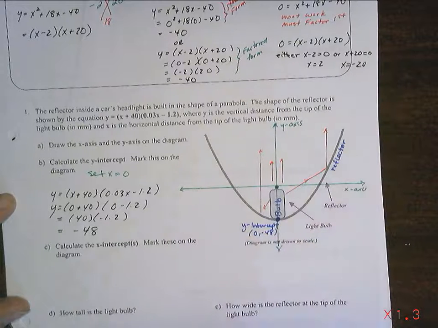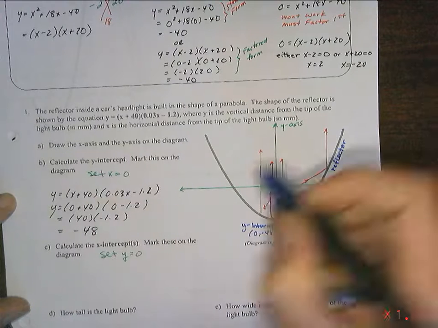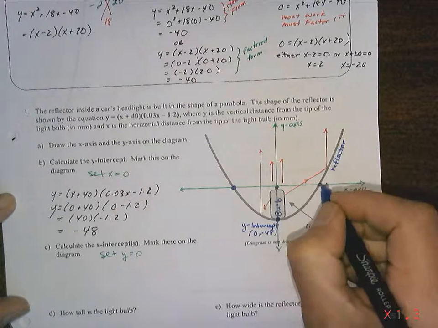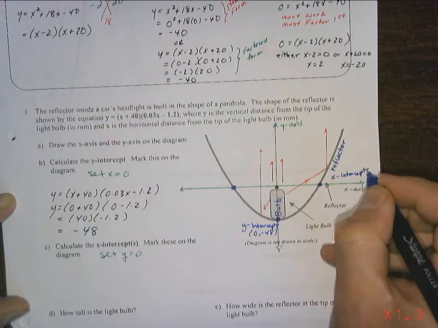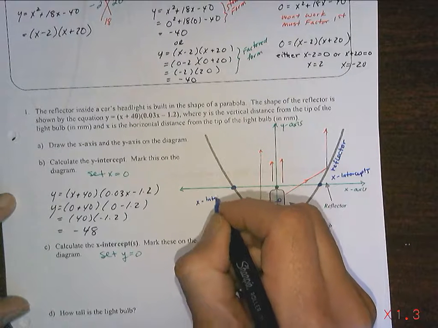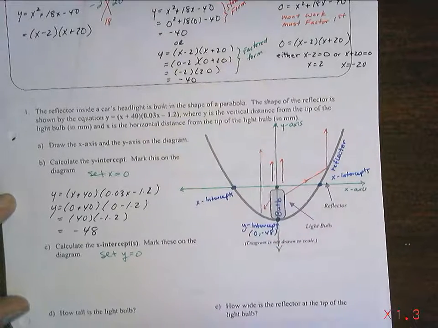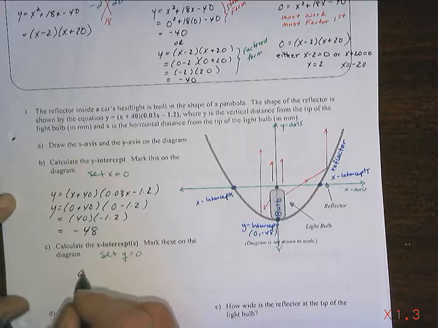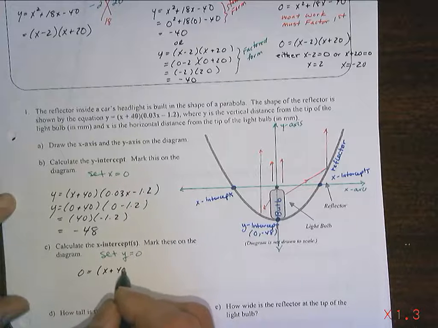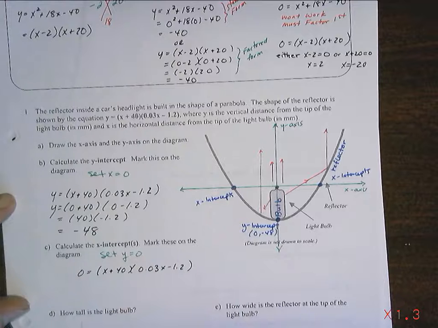Calculate the x-intercepts and then mark them on the diagram. So what we're going to do is we're going to set y equal to 0. And they're going to show up here and here. These are my x-intercepts. And in this case, there's two of them. One is on this side of the light bulb, the other one's on that side of the light bulb. So when we set y equal to 0, we're going to end up with 0 equals (x plus 40)(0.03x minus 1.2).